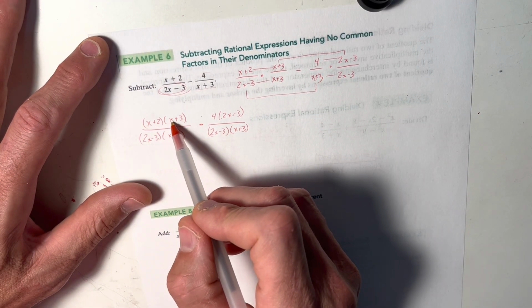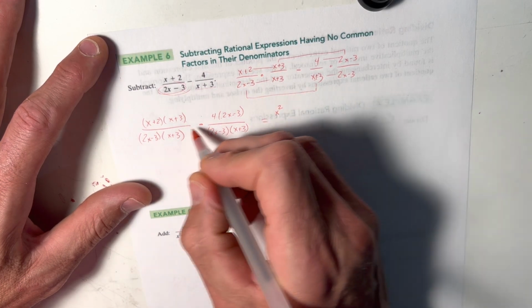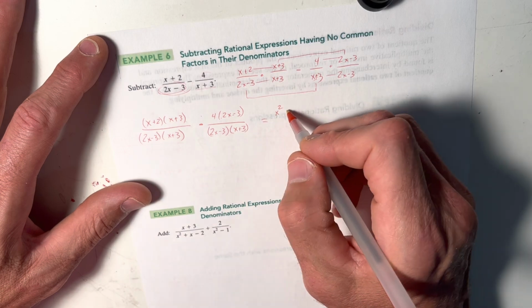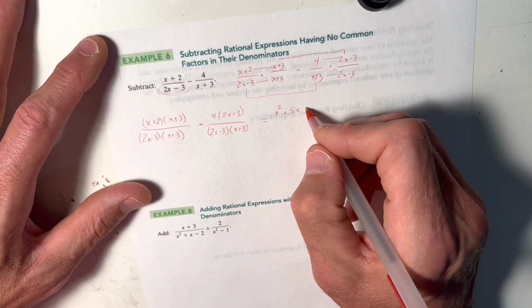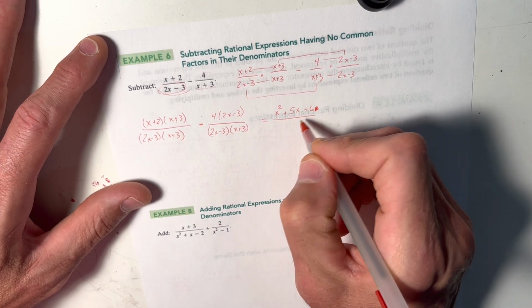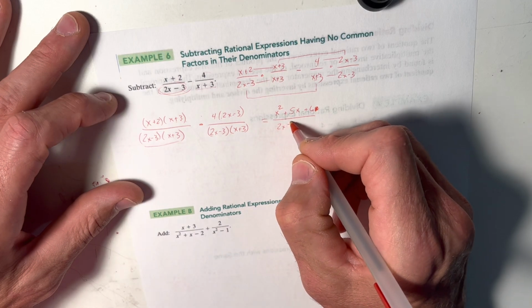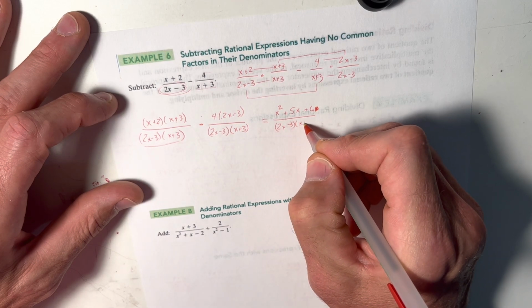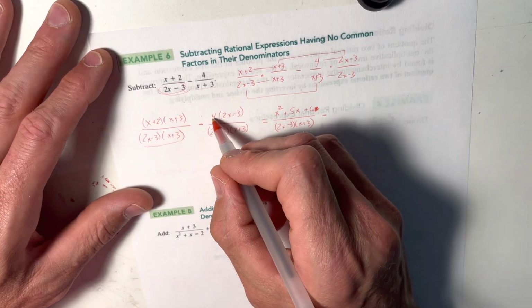So x plus 2 times x plus 3, when I FOIL that out, I'm going to get x squared, and then 2x and 3x, so plus 5x, and then 2 times 3 is going to give me a plus 6. Oops, sorry, just 6. Divided by my denominator here, 2x minus 3 times x plus 3. Now we're getting into some algebra. Now I'm going to distribute this.